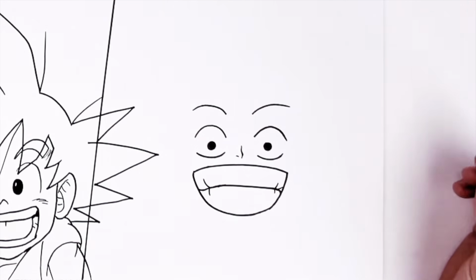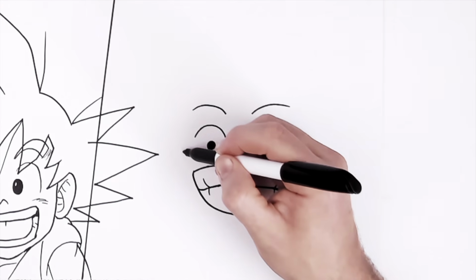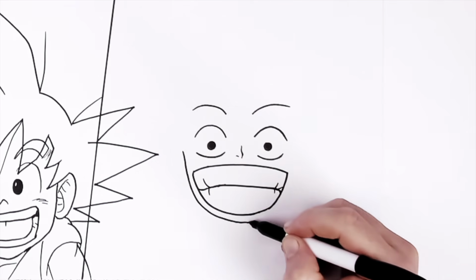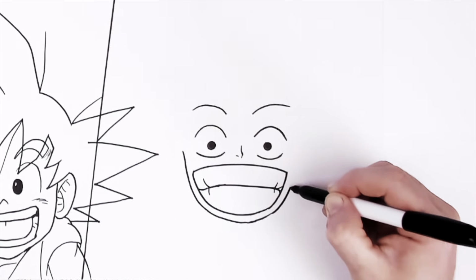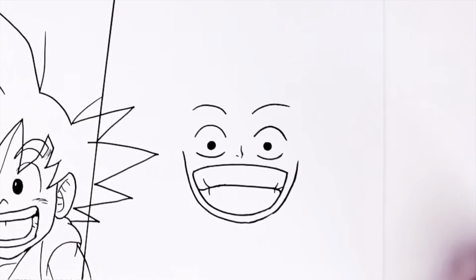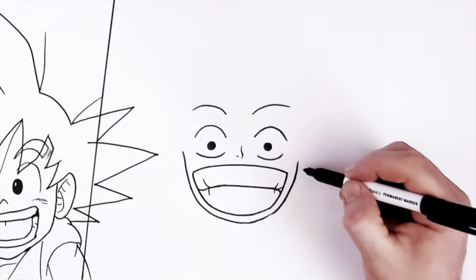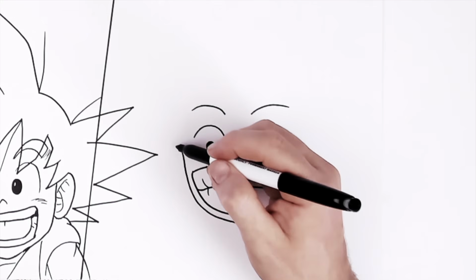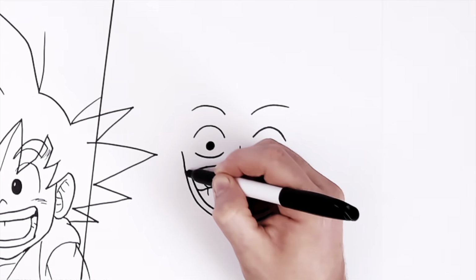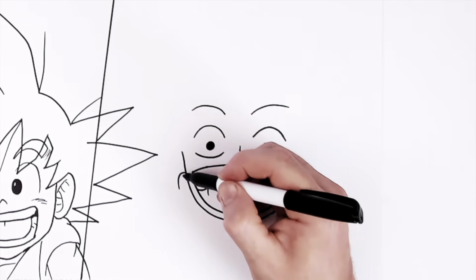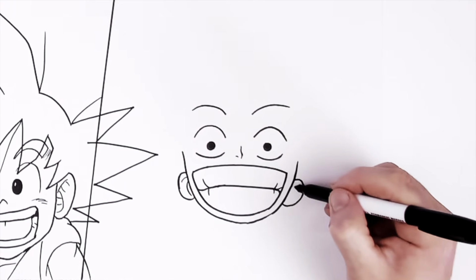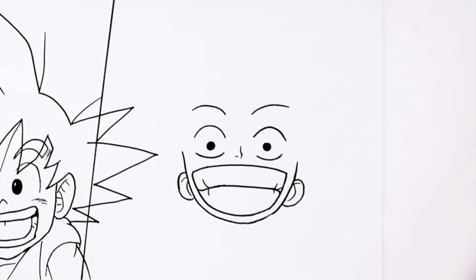And then his chin, so his face is just like a wine glass kind of shape. Like that. And then he's got real small ears here, here as well. Then ear lines inside, like so.